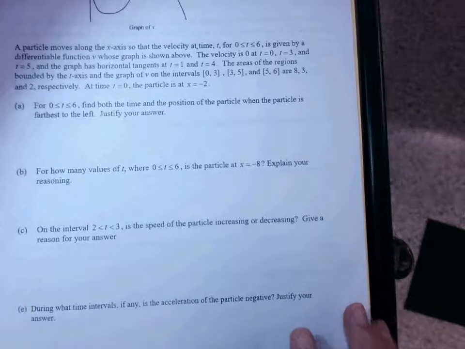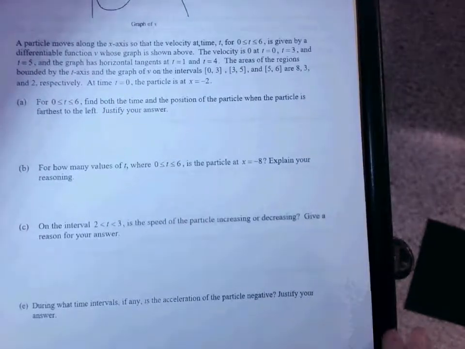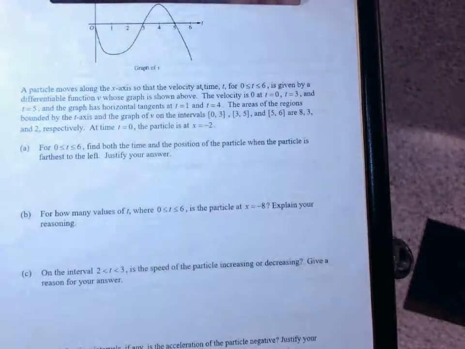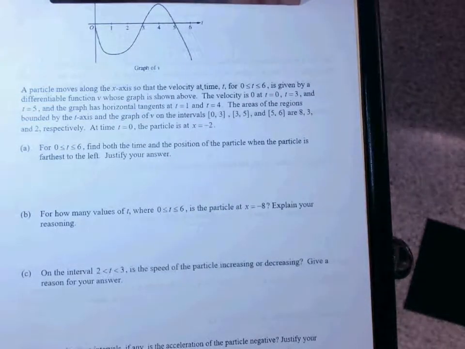Okay, alright, go ahead and read through that. It tells you more stuff about the areas. Go ahead and label them in your graph. Okay, I'll read it to you as you're reading it.